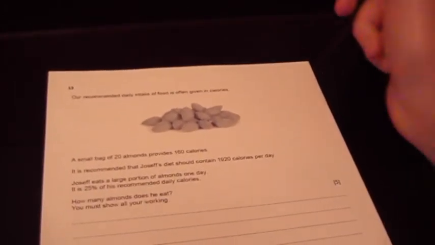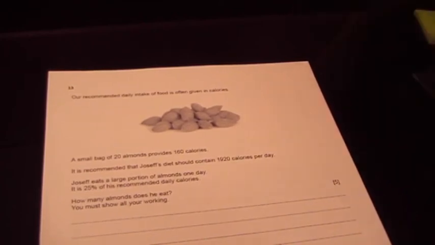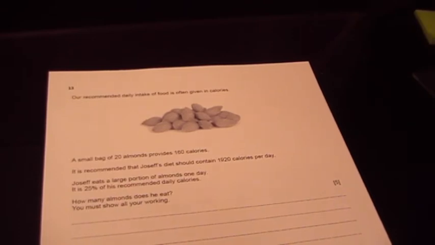Question 13. Our recommended daily intake of food is often given in calories. A small bag of 20 almonds provides 160 calories, and it is recommended that Joseph's diet should contain 1,920 calories per day. Joseph eats a large portion of almonds one day. It is 25% of his recommended daily calories. How many almonds does he eat? You must show all your work.